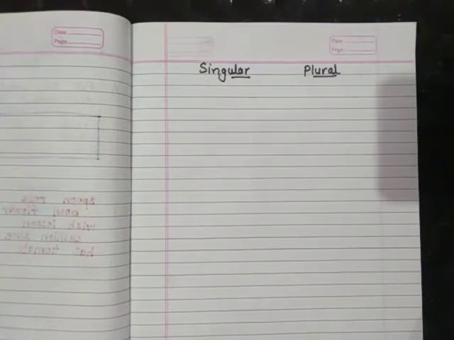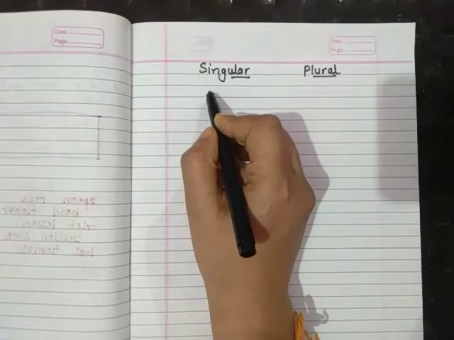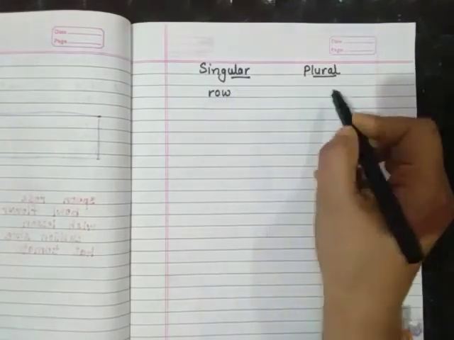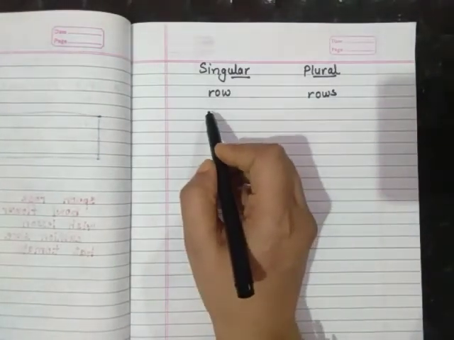As you all know, if we have to make any singular naming word into its plural form, we add an S. Like ROW, row. In plural it will be ROWS, rows.